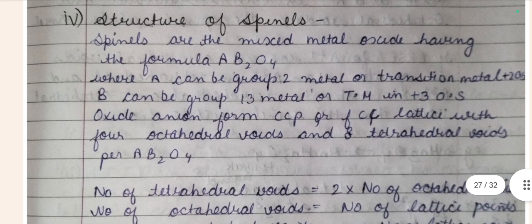Structure of spinel. Spinels are mixed metal oxides having the formula AB2O4, where A can be a group 2 metal or a transition metal in the +2 oxidation state, and B can be a group 13 metal or a transition metal in the +3 oxidation state.